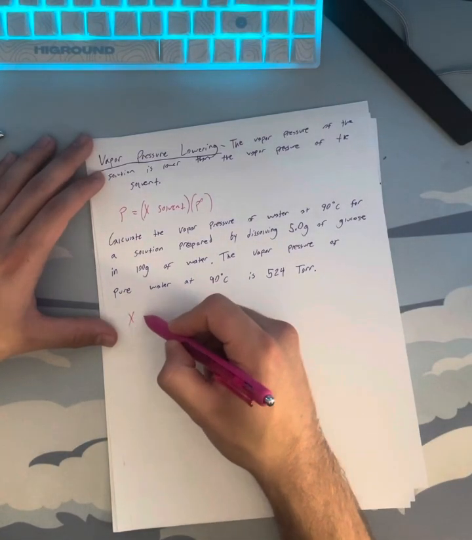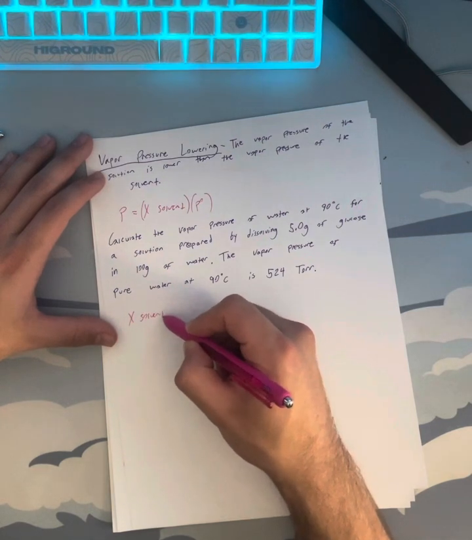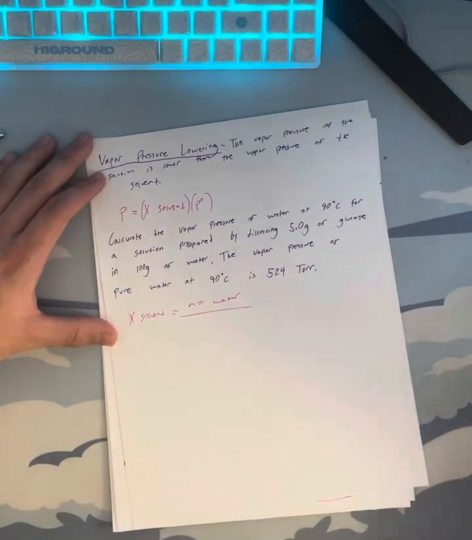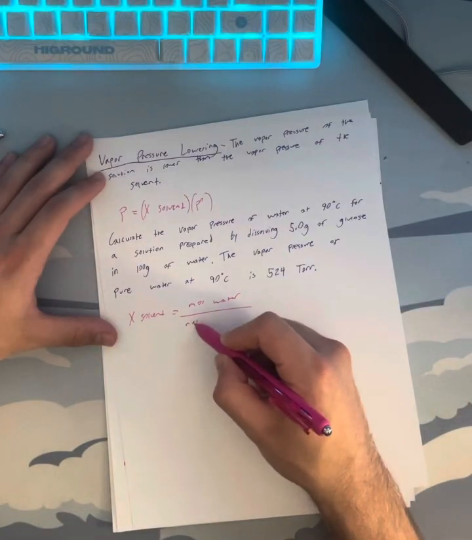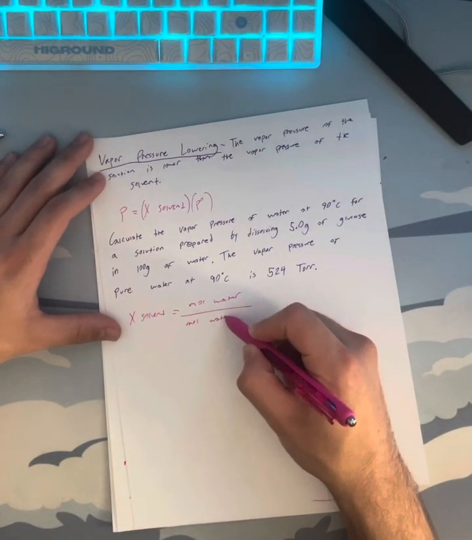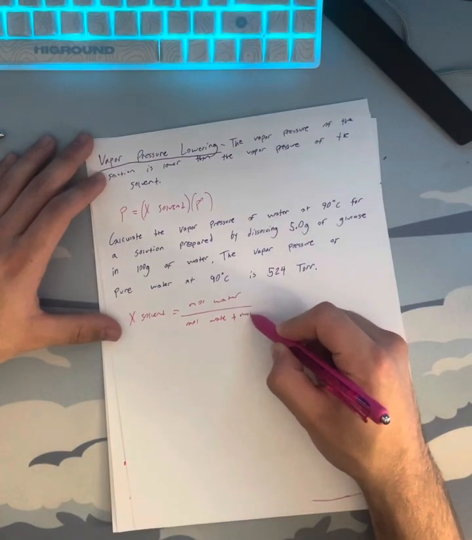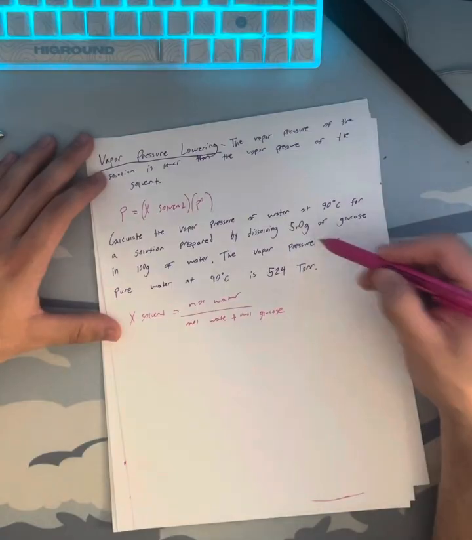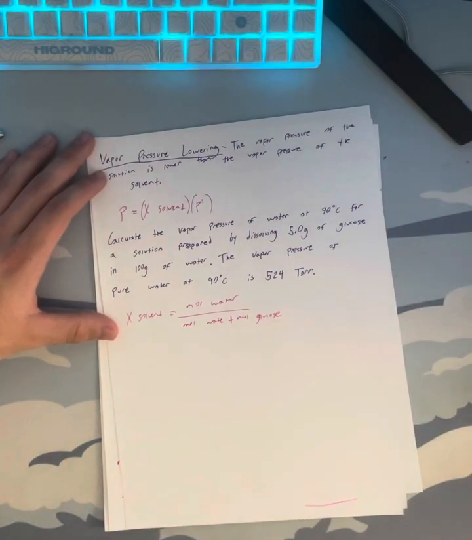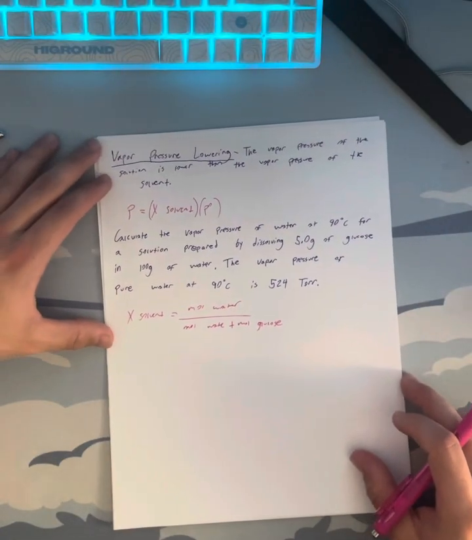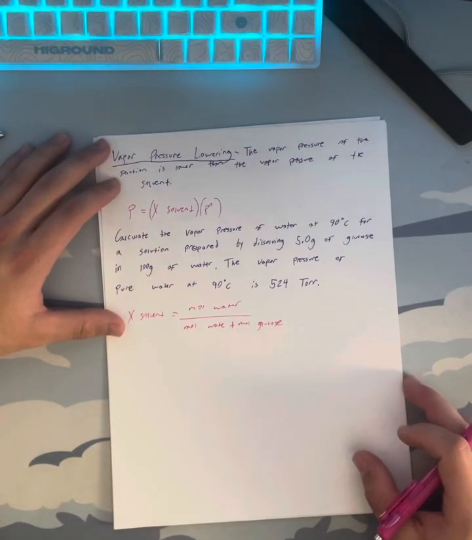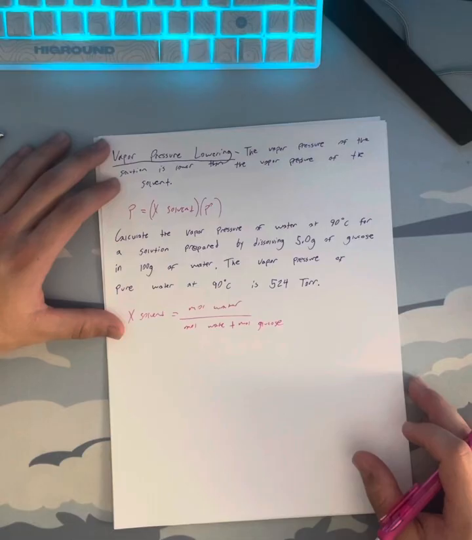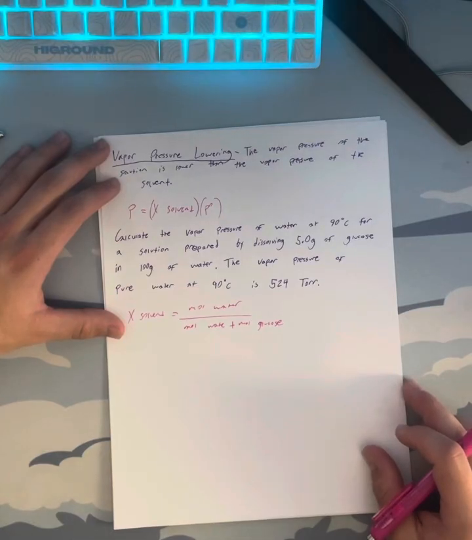Mole fraction of the solvent is equal to moles of water over moles of water plus moles of glucose from this problem. So we'll have to get the moles in order to calculate the mole fraction.